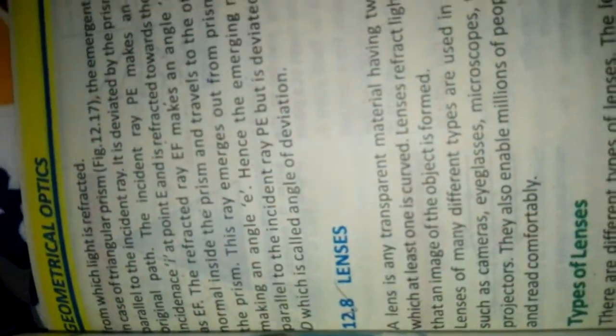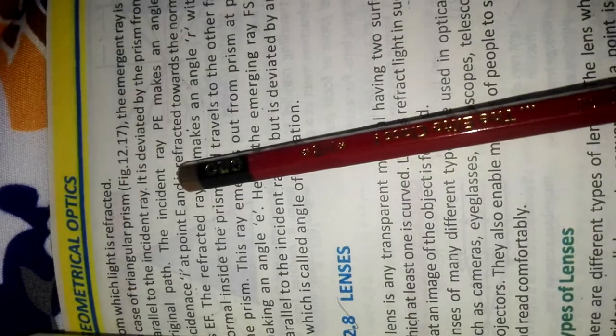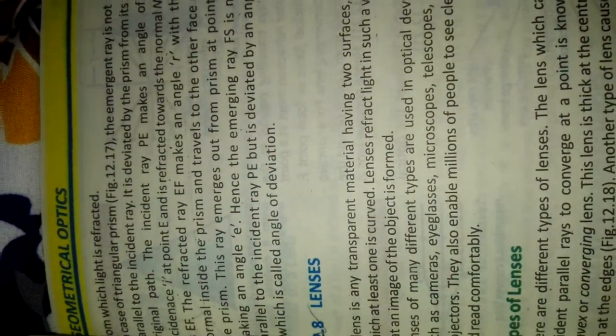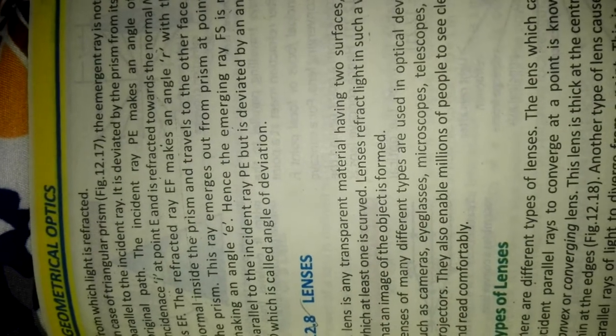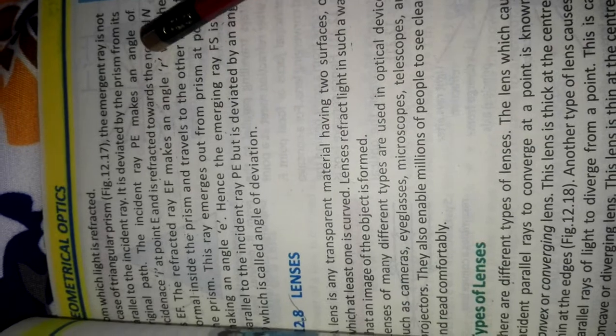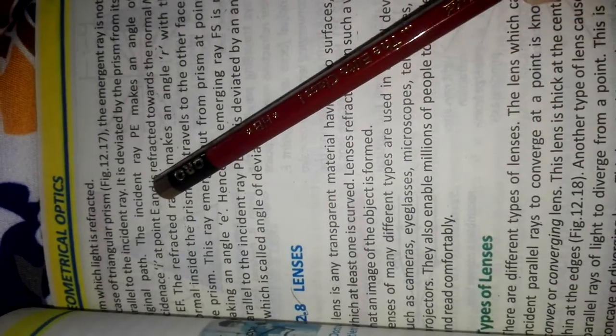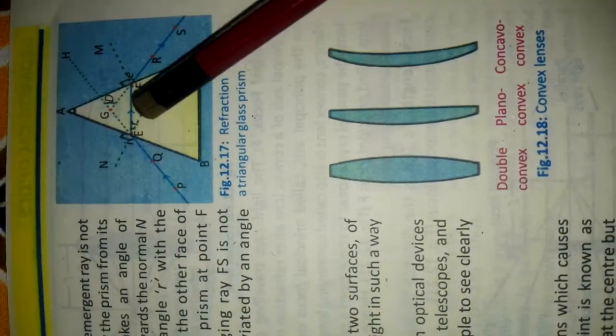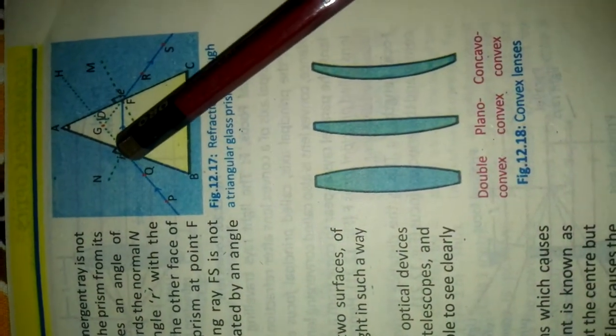In case of a triangular prism, like I show you in the picture, the emergent ray is not parallel to the incident ray. It is deviated by the prism from its original path. The incident ray PE makes an angle. Like you see here, this is the incident ray PE and it makes an angle. Clear?